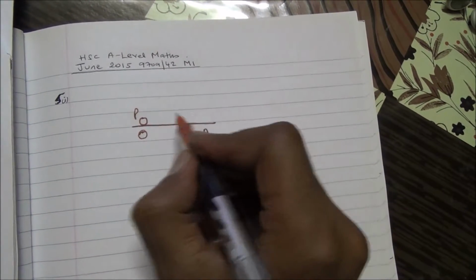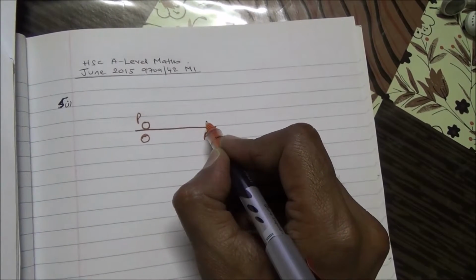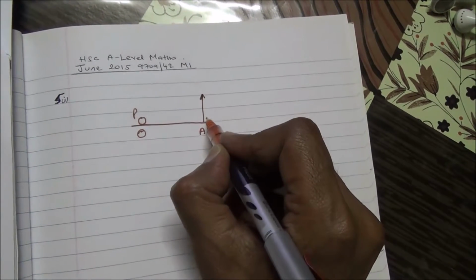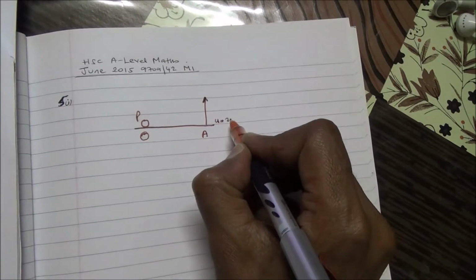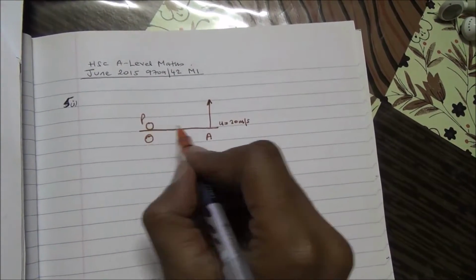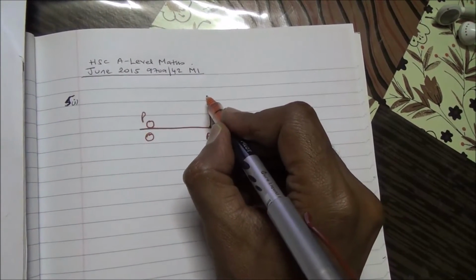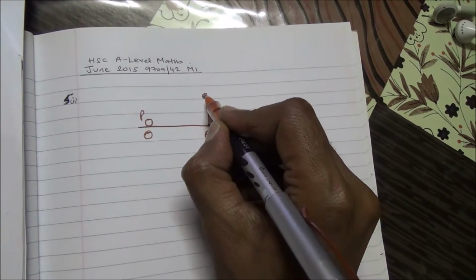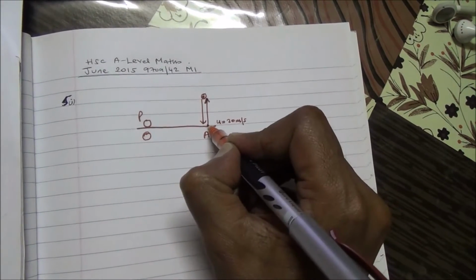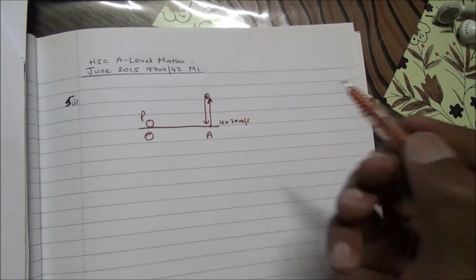and the moment P starts from O, another particle at A is projected vertically upwards with a starting speed of 20 meters per second. Now P is going to travel and reach A, and the object that is projected vertically upwards comes to a maximum height here, and then it falls back down. The moment it reaches the ground, it collides with P that reaches here. So now we need to find the acceleration of P.